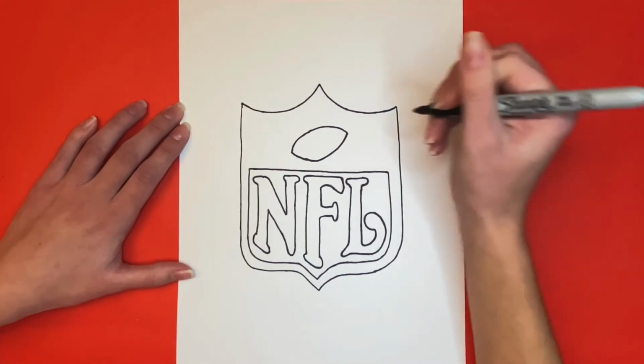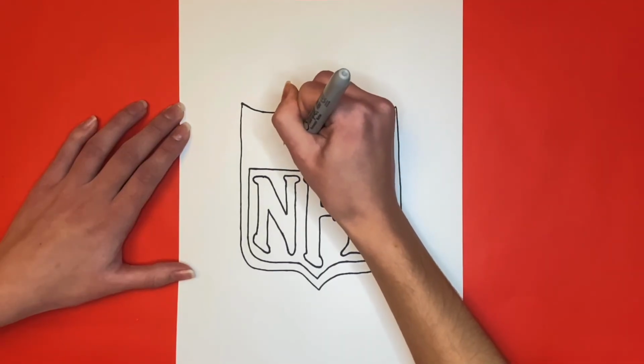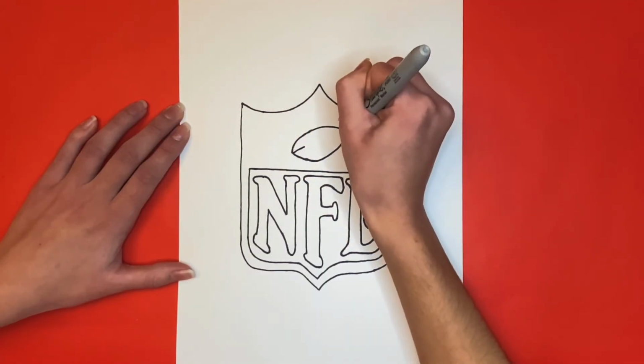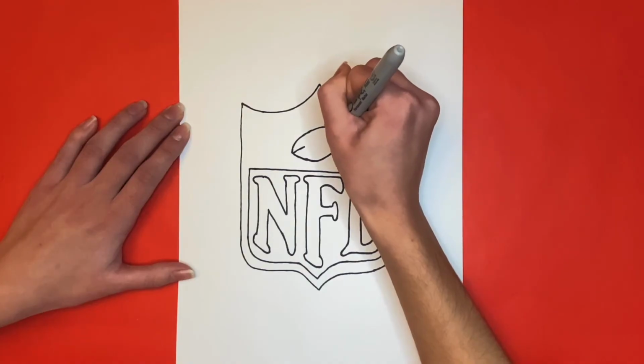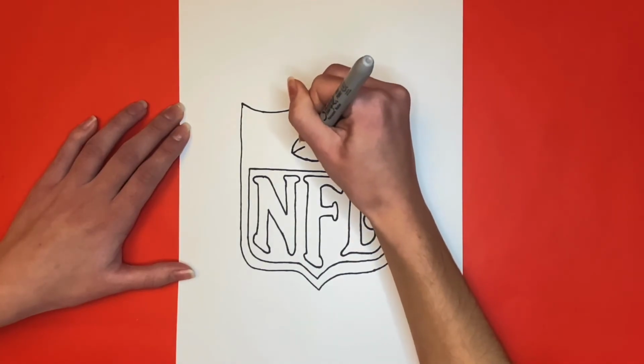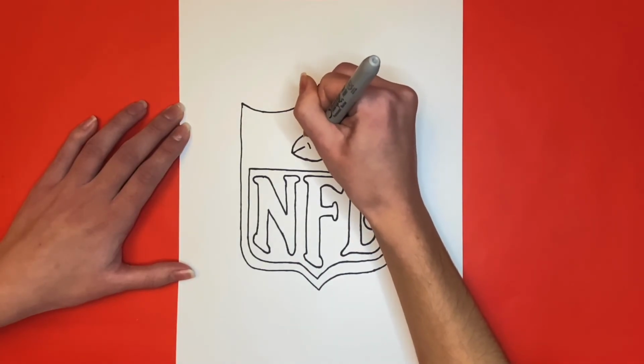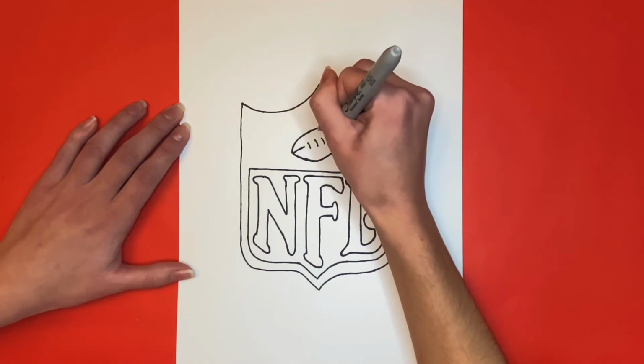Awesome! Now at both ends of the football, we will draw a small line going towards the middle. Then at the ends of each of those lines, we're going to draw a small line going across, as well as a few more lines in between there.